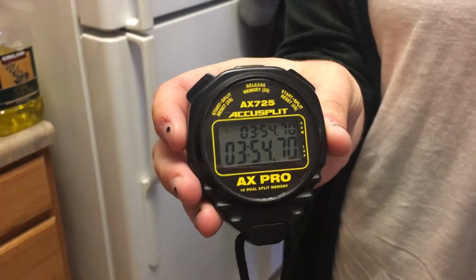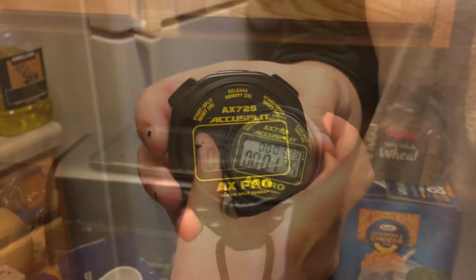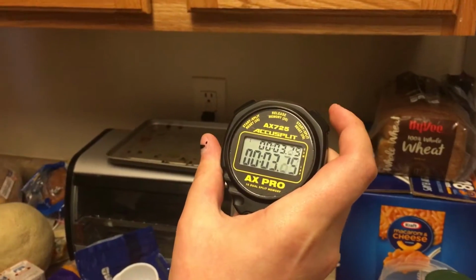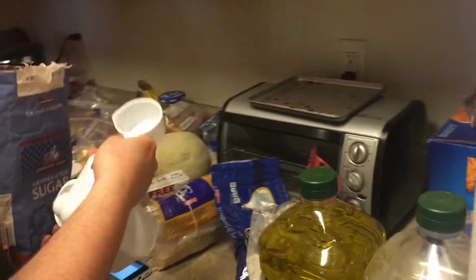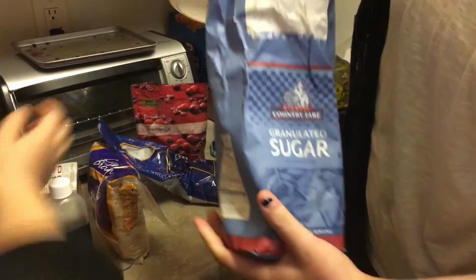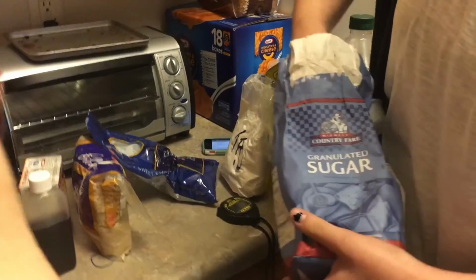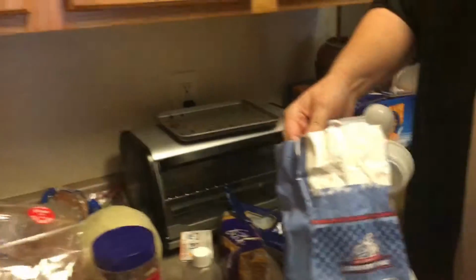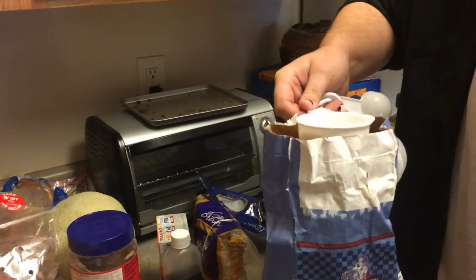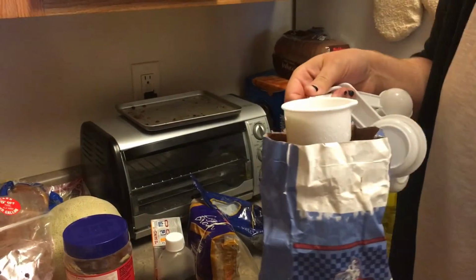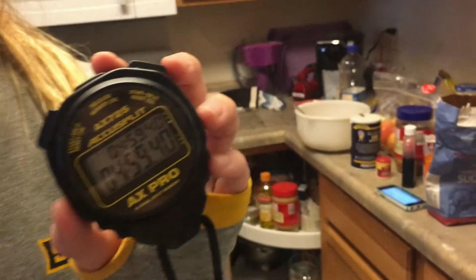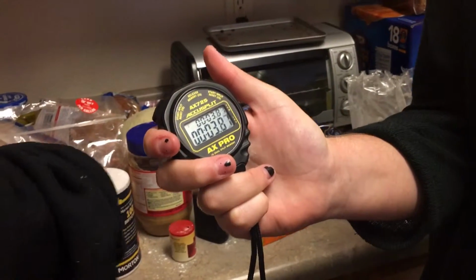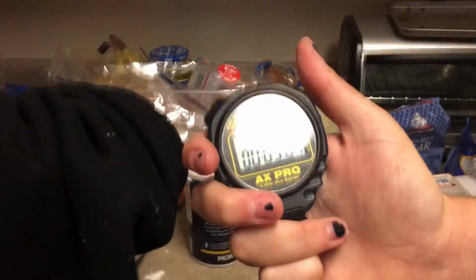This is our timer for the ingredients part. We are measuring the ingredients. Very quick. Can anyone help me to cut it? Okay, cut it. Time to measure the ingredients. This is the mixing part. This is the timer.